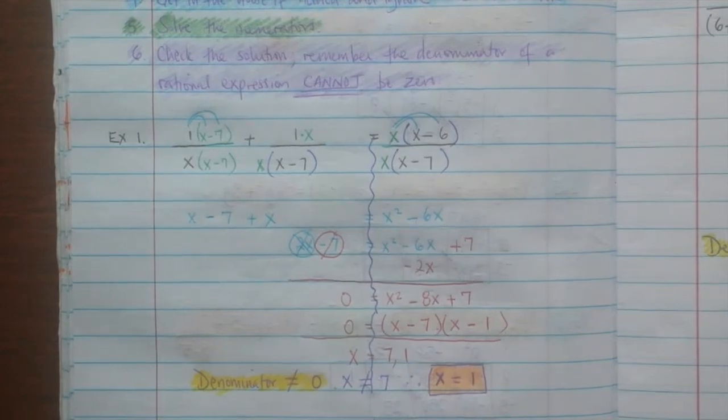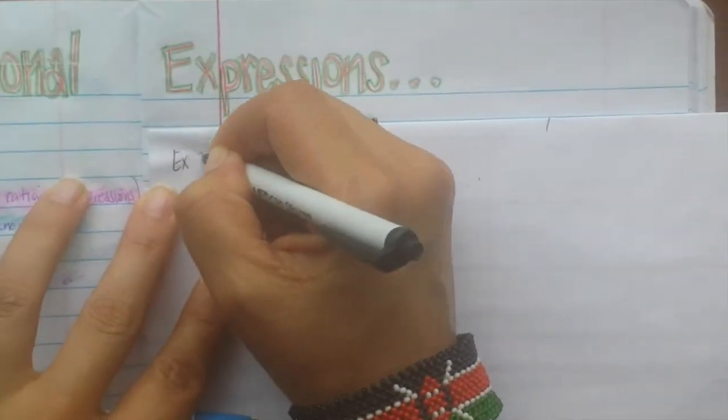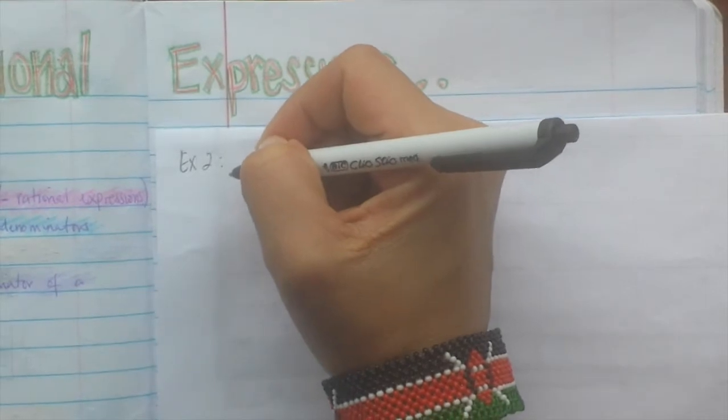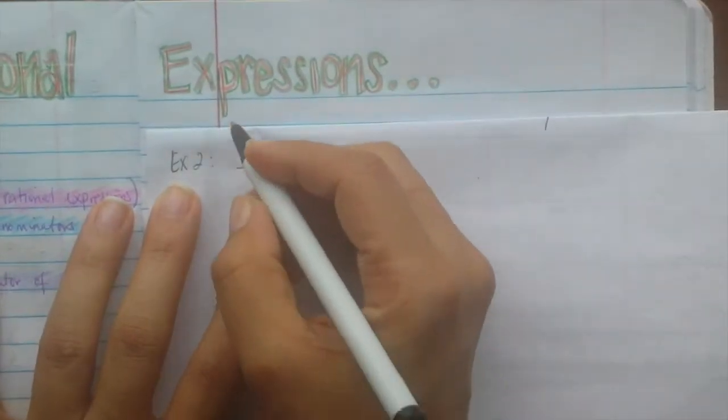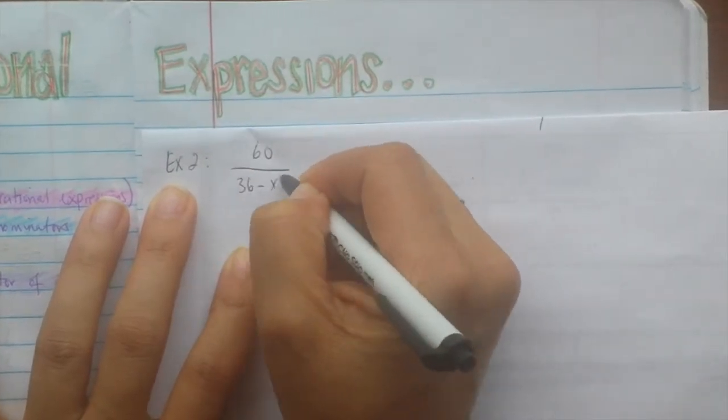Alright, let's take a look at another example. This is a listening check. Go ahead and underline that word expressions. Just underline the word expressions only.